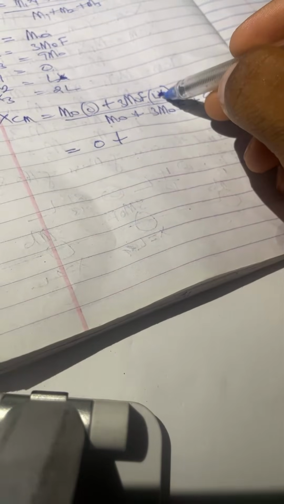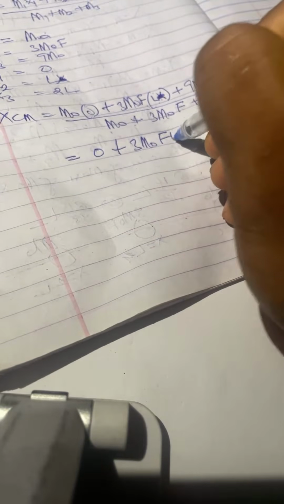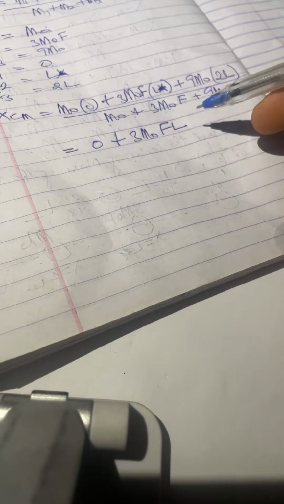All right, so now let's quickly solve this. Now m naught times 0 is 0. Anything multiplied by 0 is 0. So we have 0 plus 3 m naught times L, which is 3 m naught L. I think the f here is from the question.